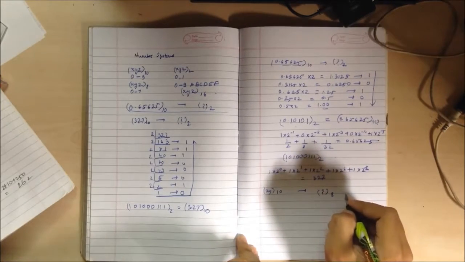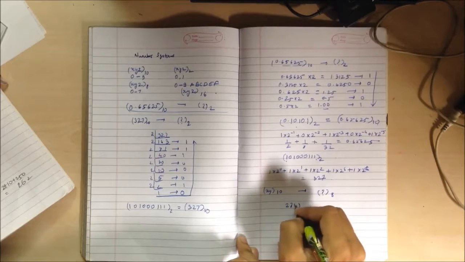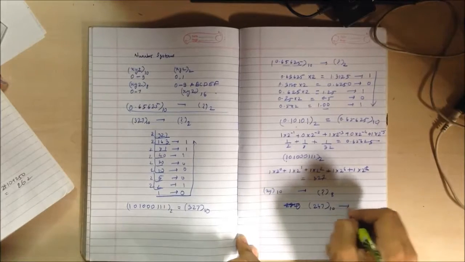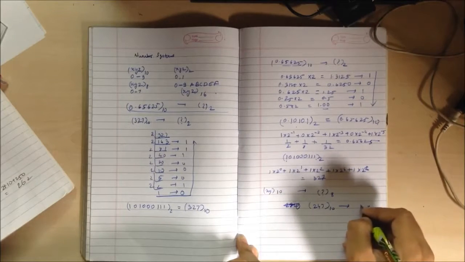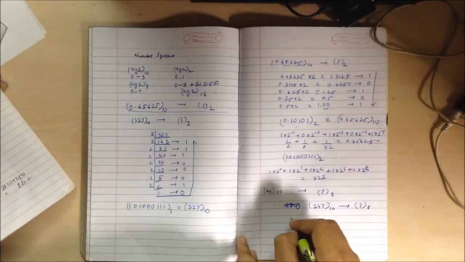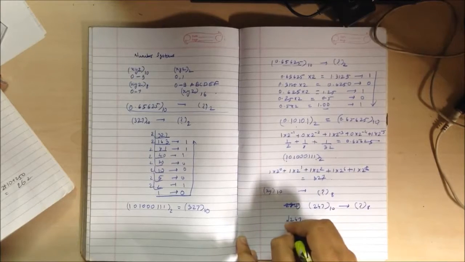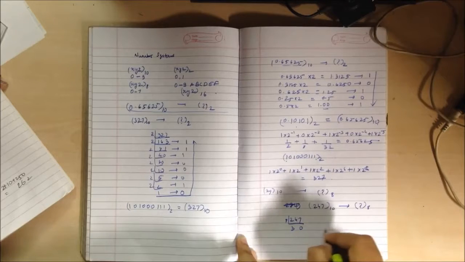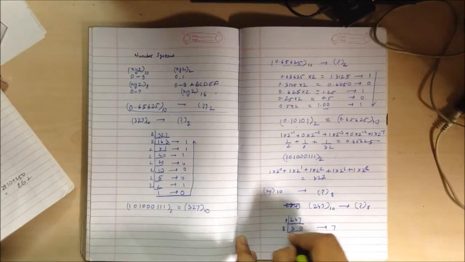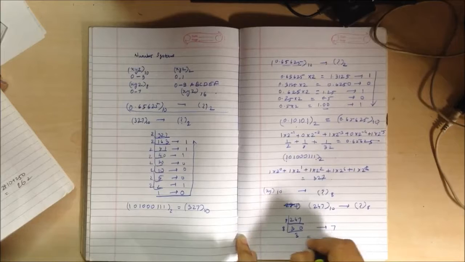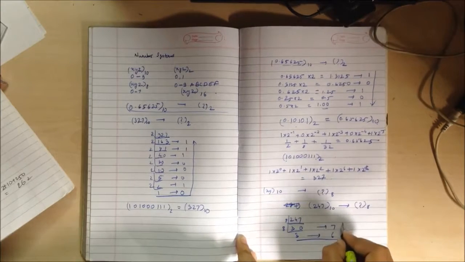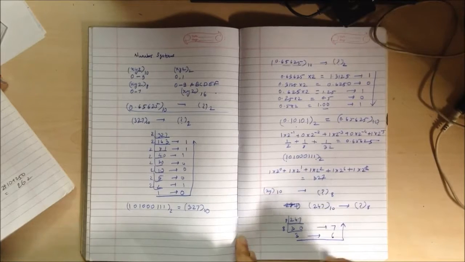So let's consider the example of 247, a decimal number, and we want to convert it into octal. So what we do is we take 247 and keep dividing by 8. So we get 30 and the remainder is 7. Once again we divide by 8, we get 3 and the remainder is 6. Once again we show the arrow from down towards the upside, and so the equivalent would be 367.